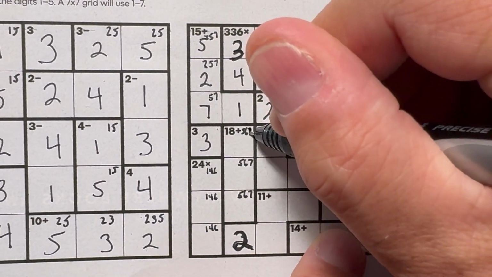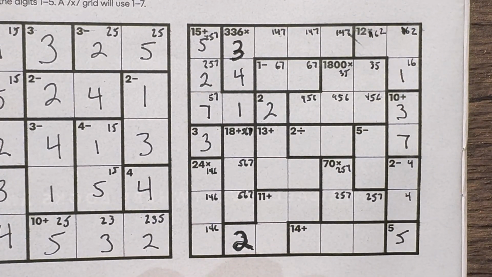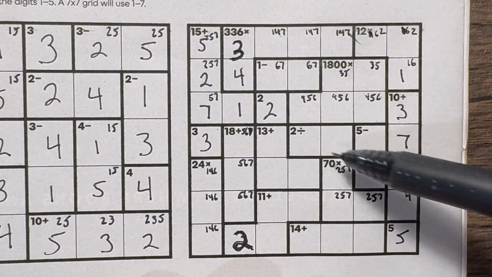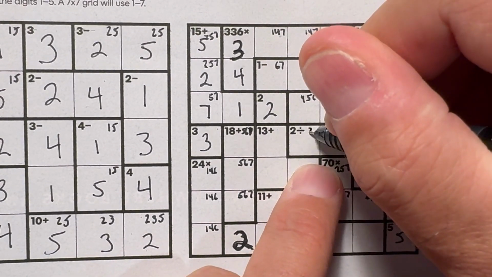I don't know. The 7 means that's not a 7 anymore. That's just 5 or 6. This can't be 3, 6. It's only 1, 2, or 2, 4. So a 2 goes in here somehow.